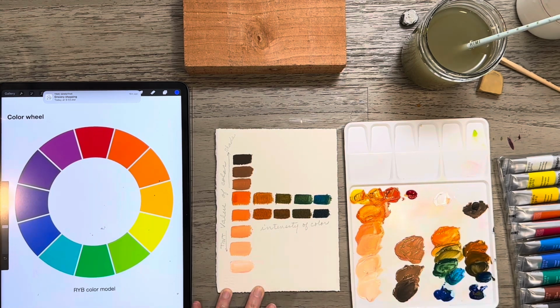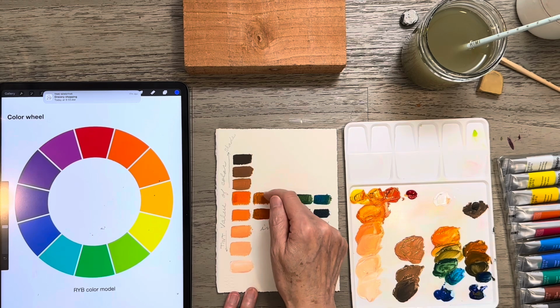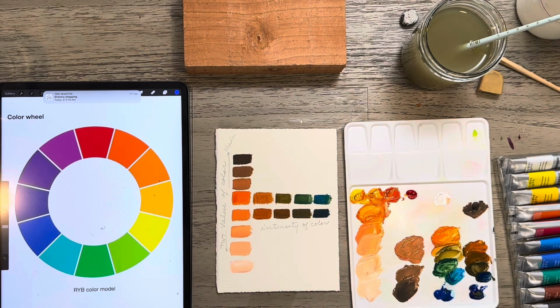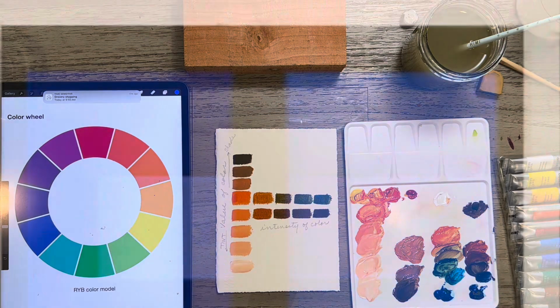Now I have a chart of value and intensity of the orange. I hope you understand the colors better after this exercise. Color is also called a wild child because the color on the background will change the colors again. We will talk about this and study this next time. Thank you for listening.